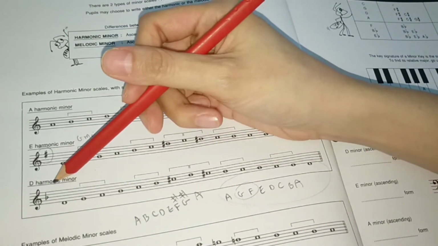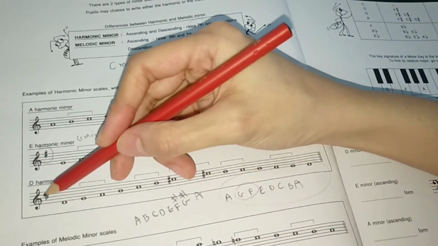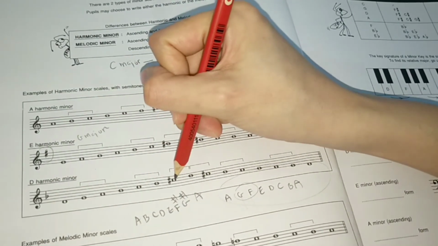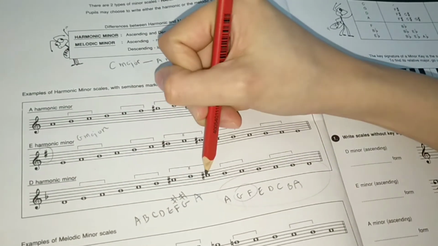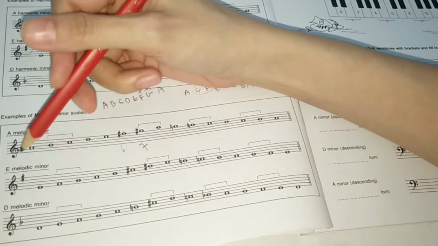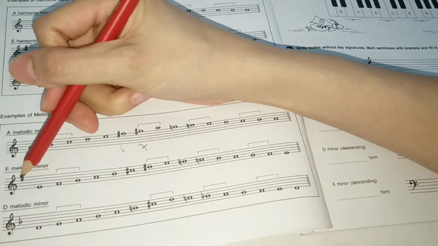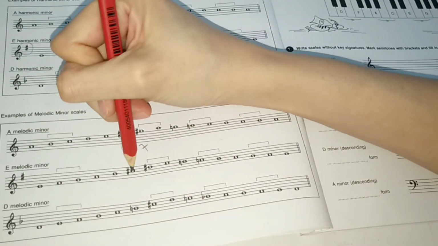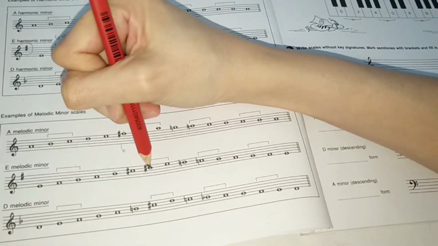D minor comes from F major, that's why you have B flat. So you have B flat here, 7th note, raise it 1 semitone up, becomes C sharp. So you have C sharp here. Now we look at melodic. Go to E minor. E minor comes from G major, has F sharp. And then F sharp here, raise note number 6, note number 7, put it as accidental.